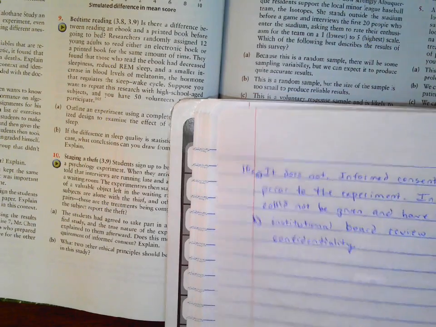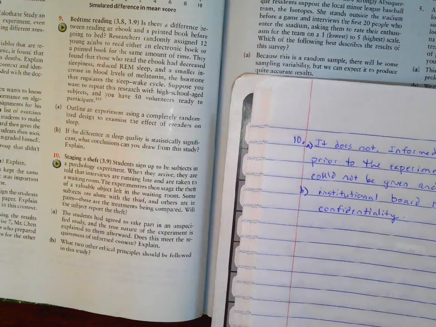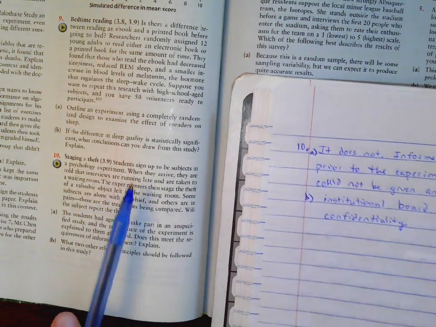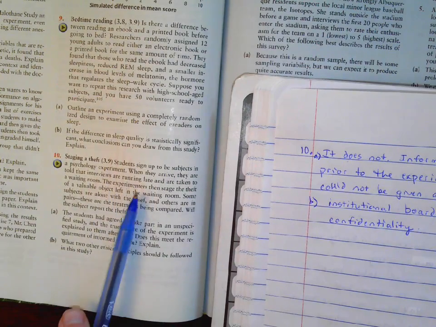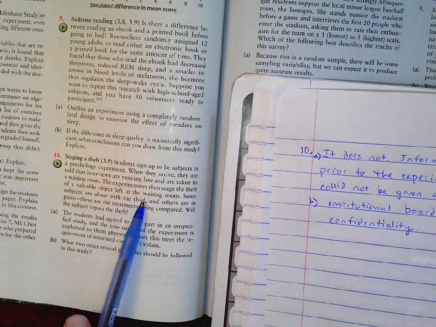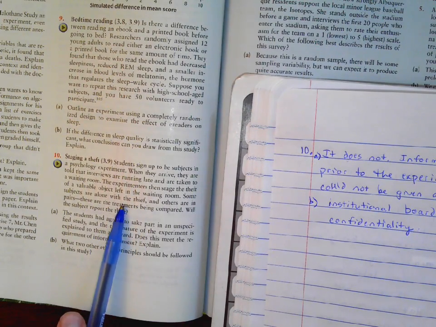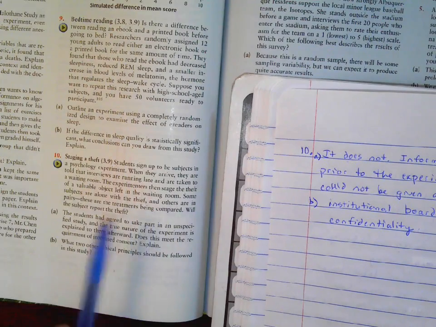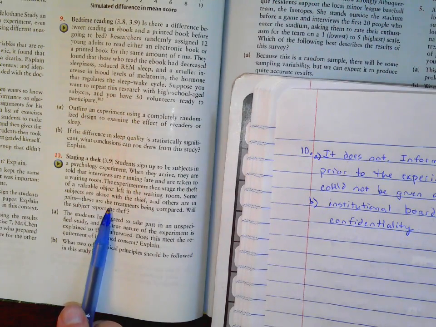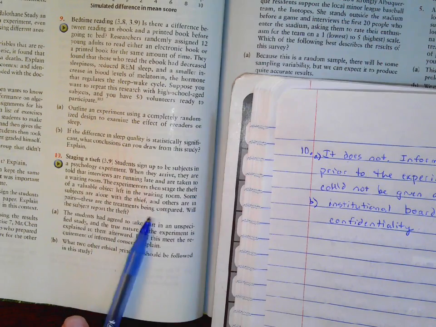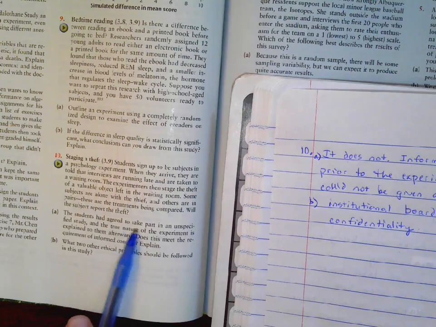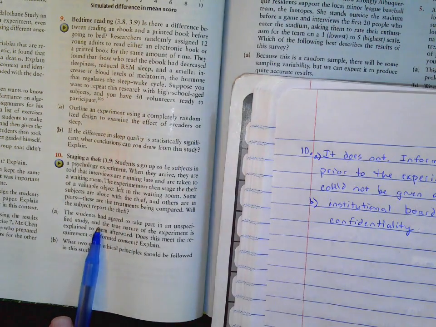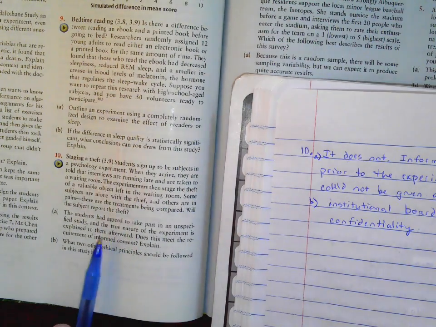Okay, number 10, students sign up to be subjects in a psychology experiment. When they arrive, they are told that interviews are running late and are taken to a waiting room. The experimenters then stage the theft of a valuable object left in the room. Some subjects will be left alone with the thief, and others will be in pairs. And they'll compare them to see which ones told the truth more or let people know. Students had agreed to take part in an unspecified study. The true nature of the experiment is explained to them afterwards.